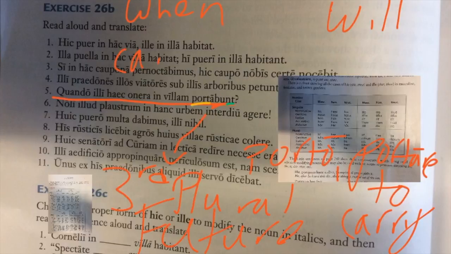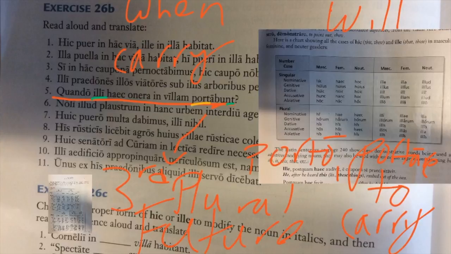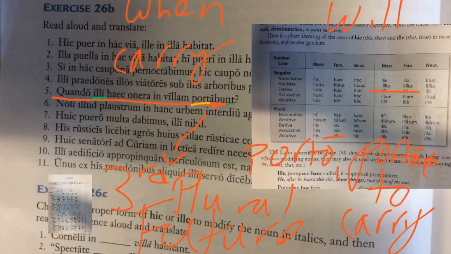Now the subject of this sentence is a little odd. It's the word illi appearing by itself. Illi is from the demonstrative pronoun ille, illa, illud. You can see here that illi could be dative singular, but could also be nominative plural and masculine. And given our plural verb, portabant, this should be acting as the subject of our sentence rather than an indirect object.